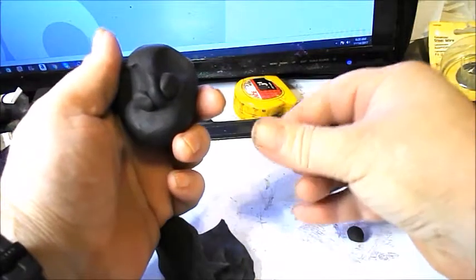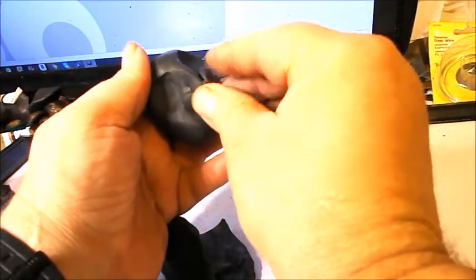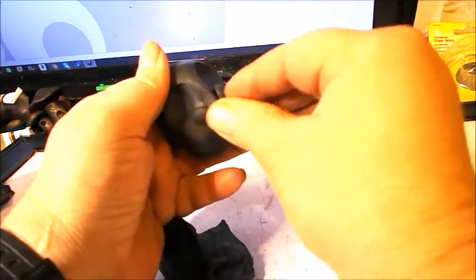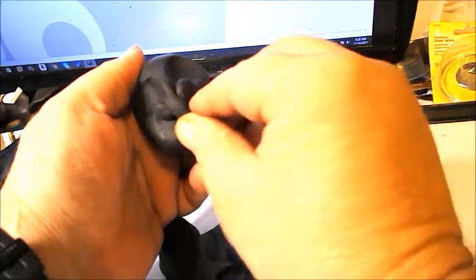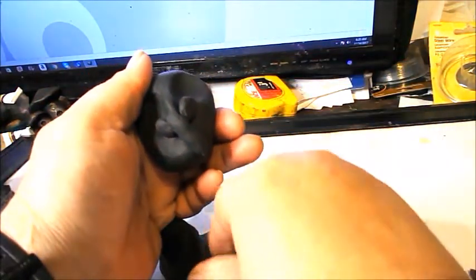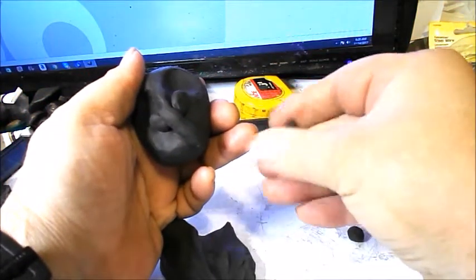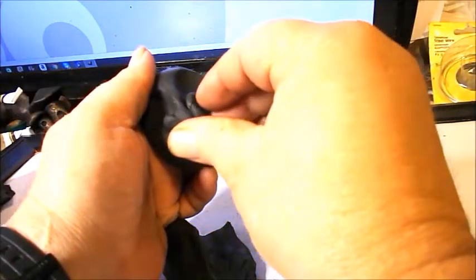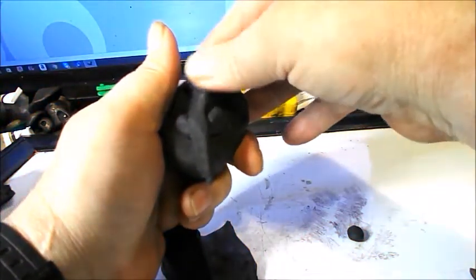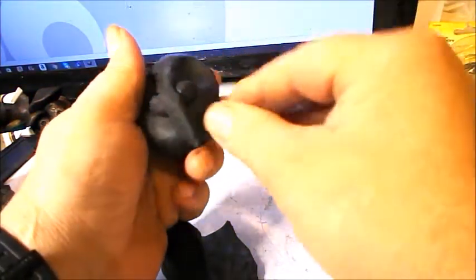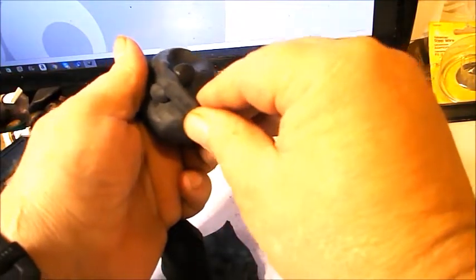I just got this idea to take the nose and bring down a line, kind of bringing the end of the nose down. I'll leave these here for now.